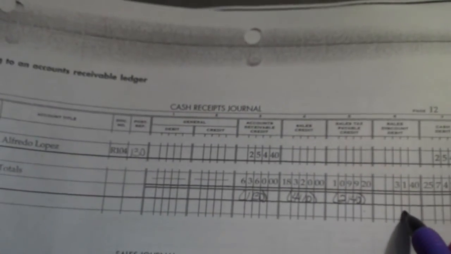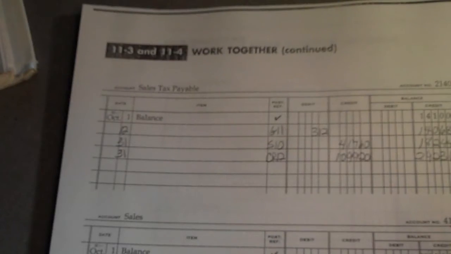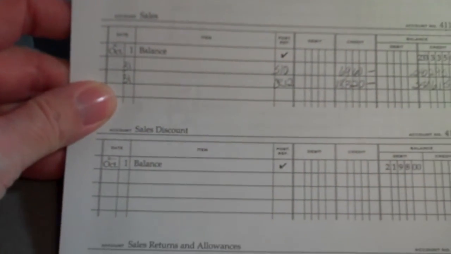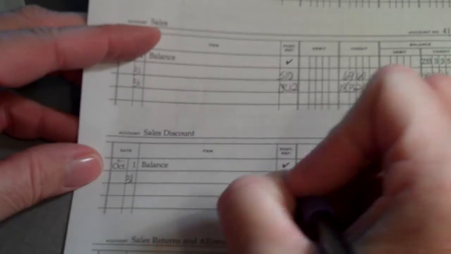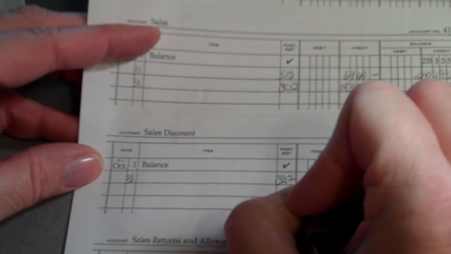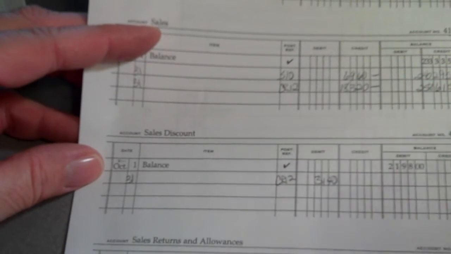Next column is sales discount debit, $31.40. So find the account sales discount. It's on the 31st. Cash receipts, page 12. Debit, $31.40.